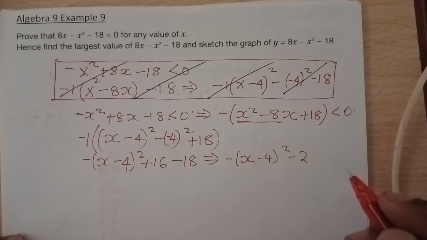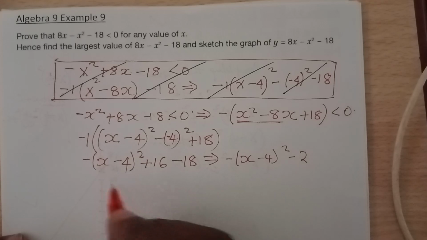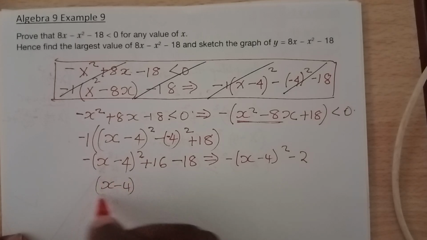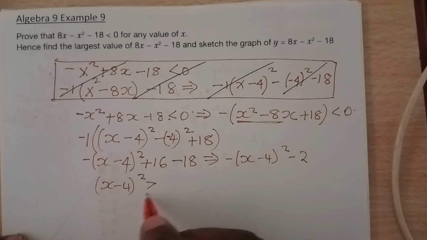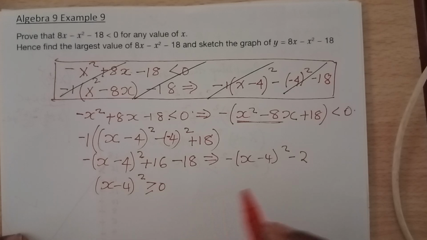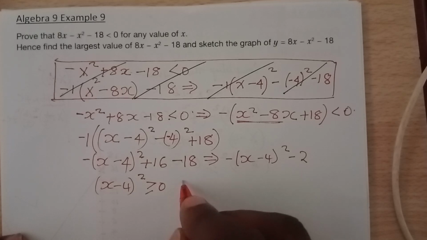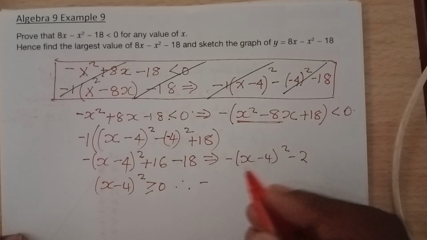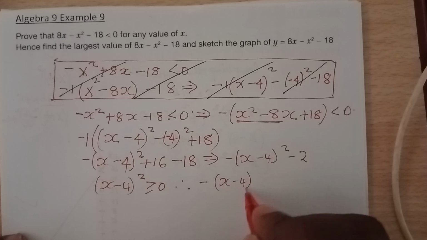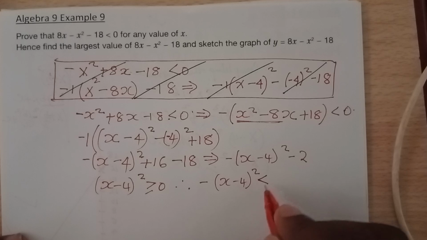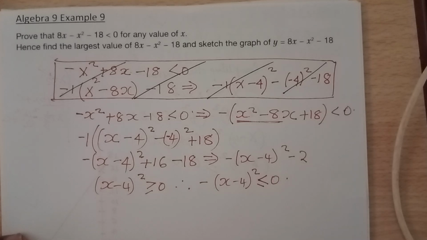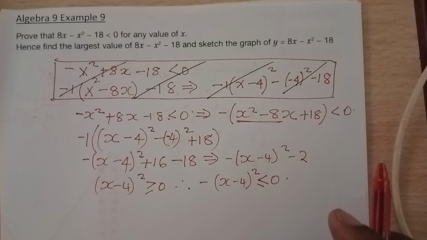That is just what we are having. And we know that anything to do with x minus 4 squared is greater than or equal to 0. It means when it is negated, minus x minus 4 squared is always less than or equal to 0 because it is negative. Now we can already see that there is a negative 2 here.